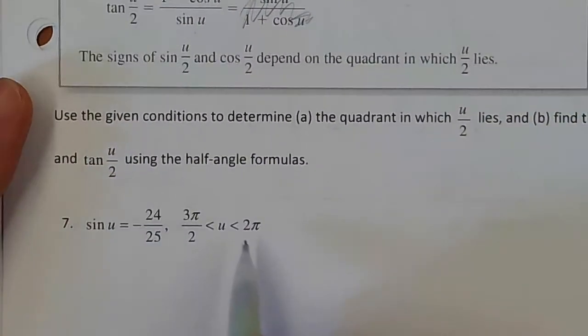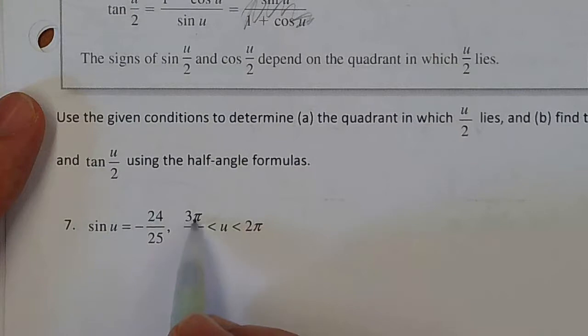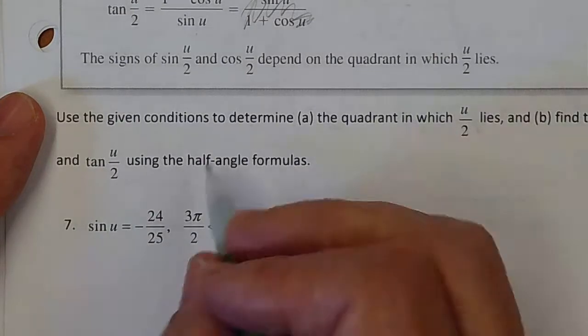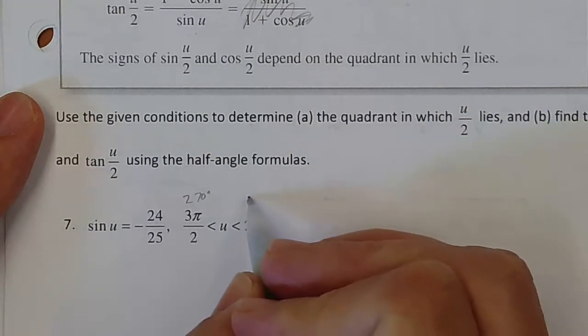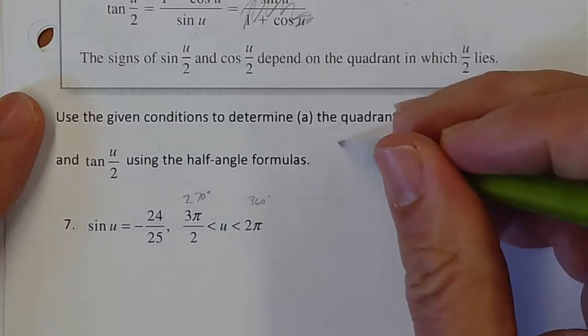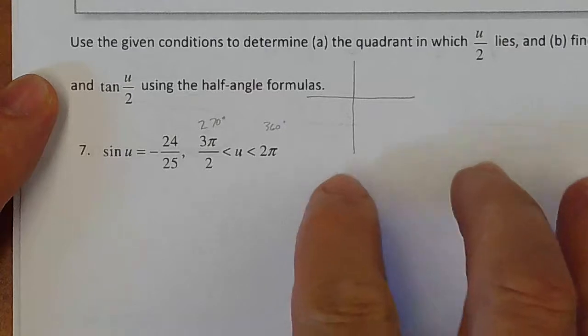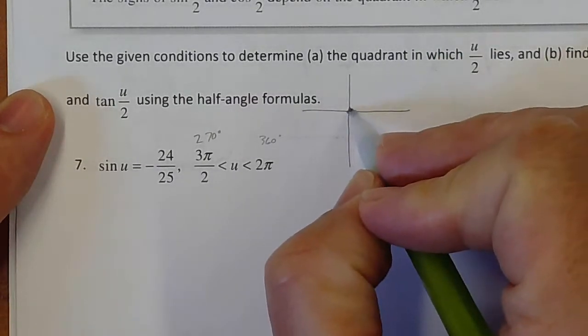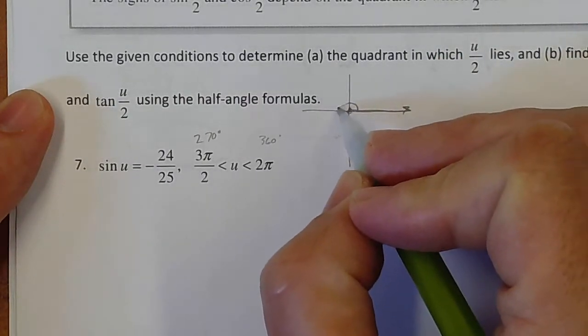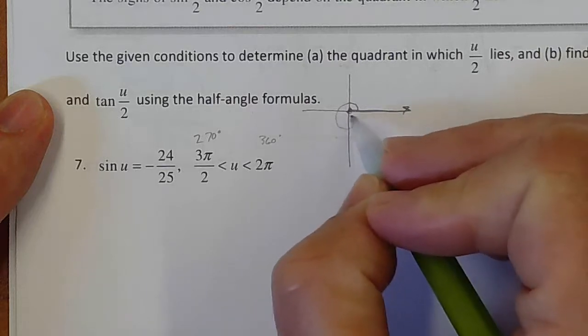So just like we did on some other problems like this, take the information that they gave us and let's create a little sketch. Here it says angle U is between 3 pi over 2 and 2 pi, or 270 to 360. So that's in quadrant 4. I'm going to put an angle in quadrant 4 over here. I'm trying to save all this space for the work, so you might want to do the same. So it rotates over, either positive or negative, doesn't matter.